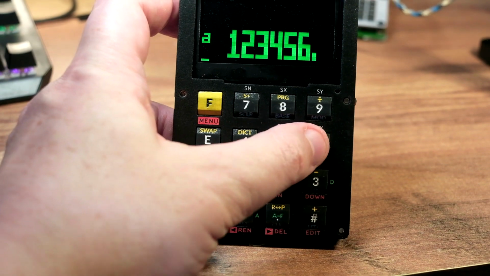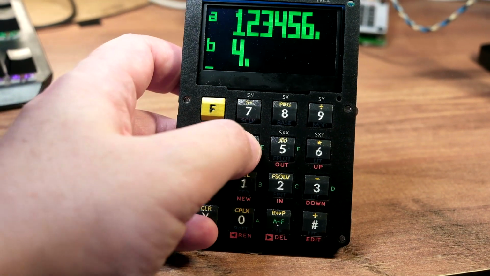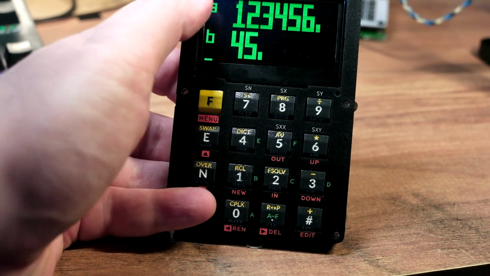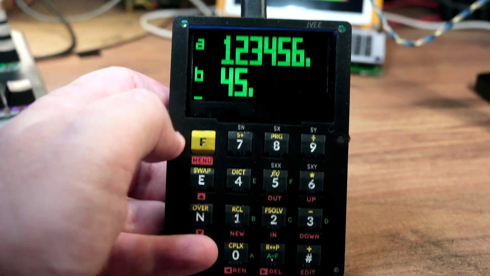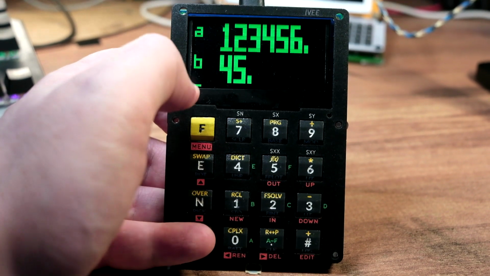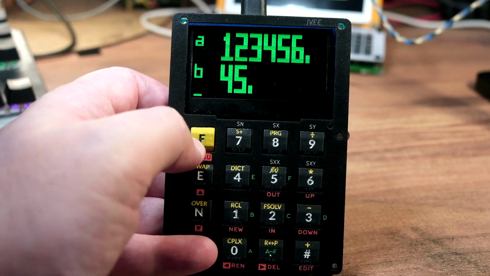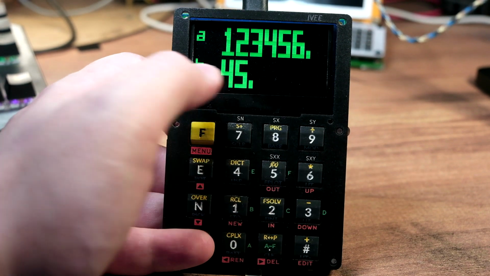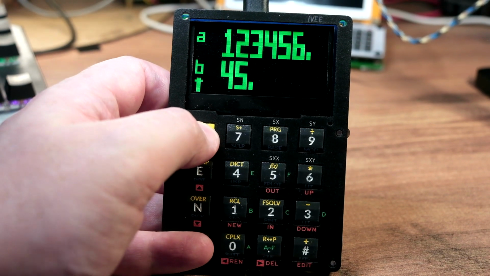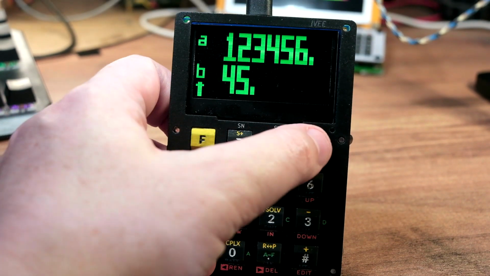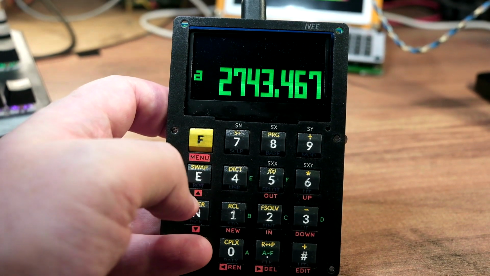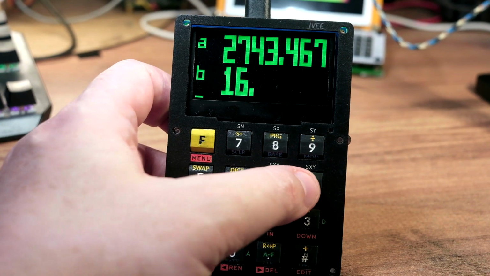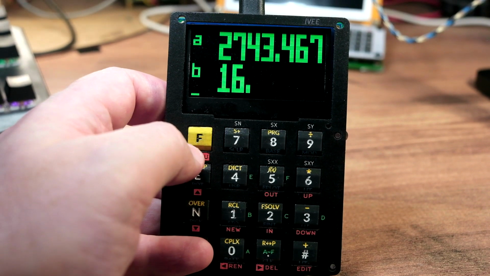It's a calculator, which means it can perform calculations. For example, we input this number, AB is the position on the stack. It kind of goes up that way. If we want to divide this number by this number, we press Shift and divide.